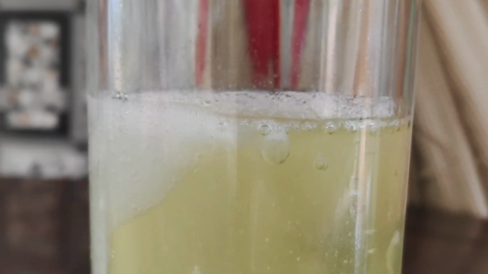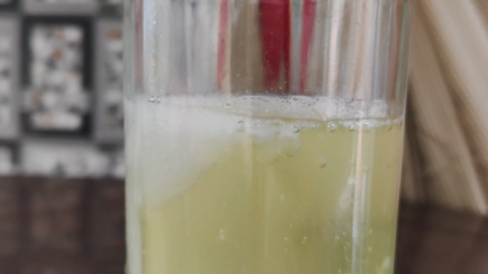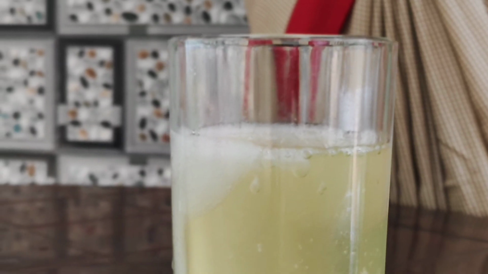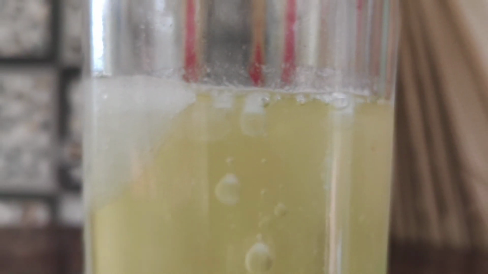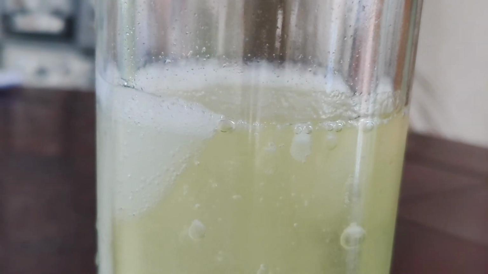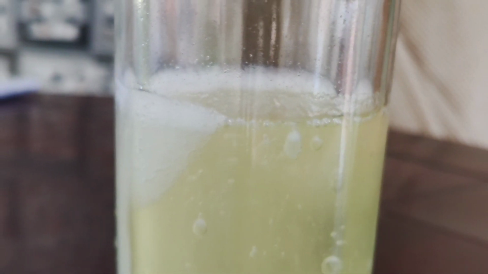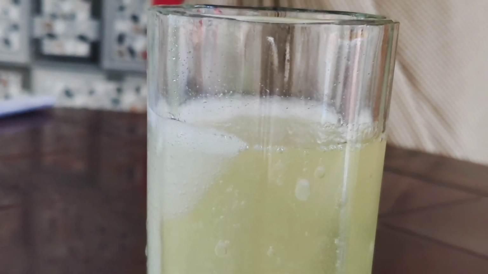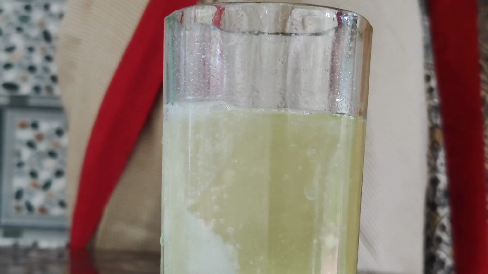Why? Because when two liquids are added into the glass, the liquid that is less dense will rise to the top. Oil floats above vinegar because oil is less dense than vinegar.